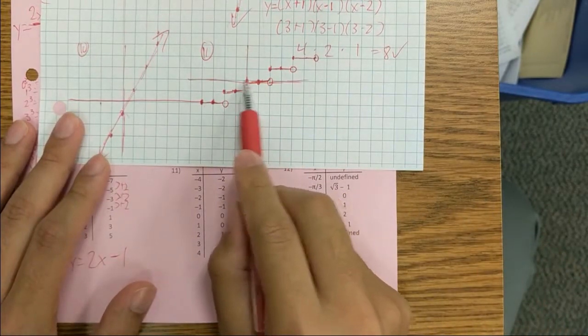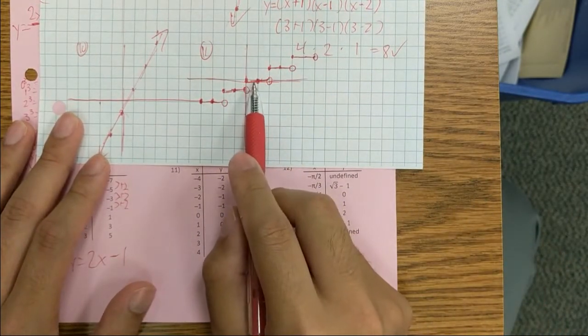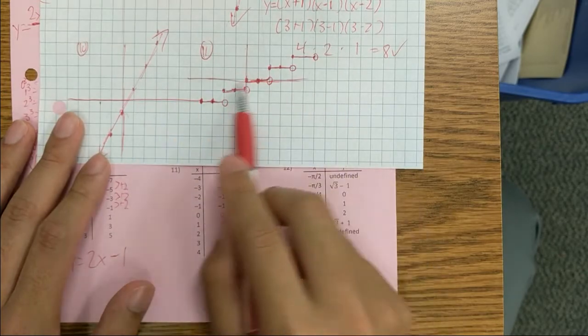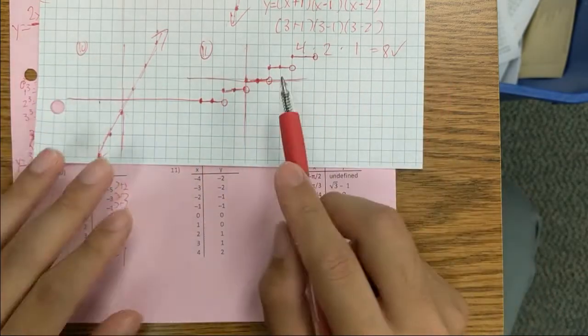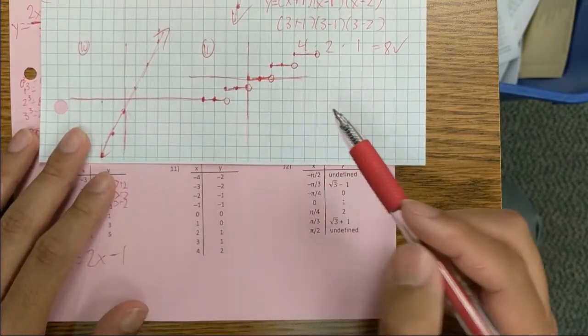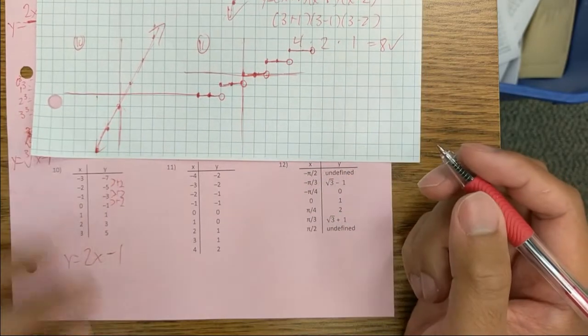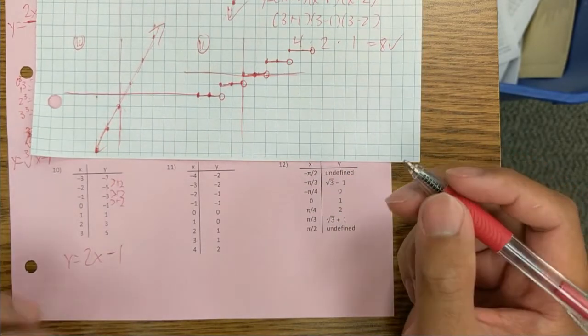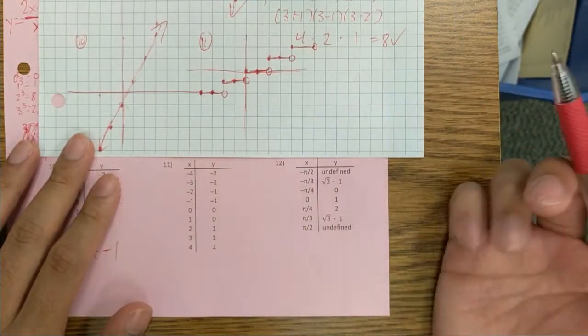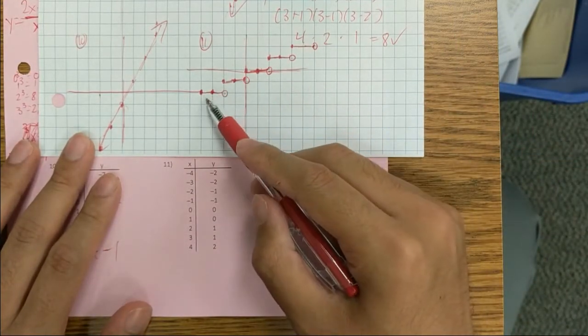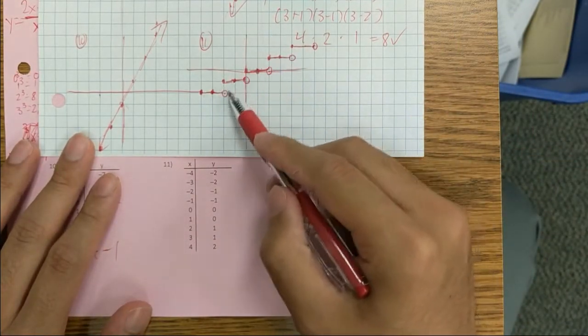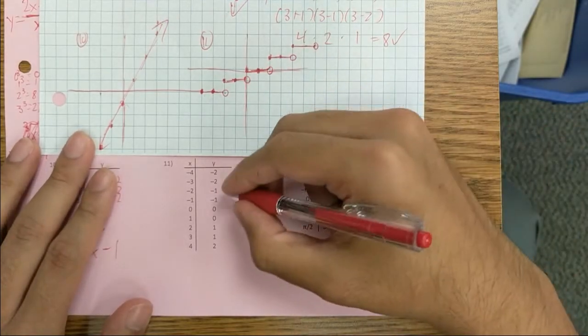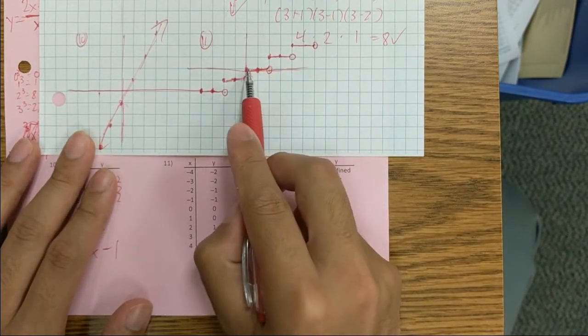Okay, so each step is 2 units long. So in order to do a horizontal stretch to make the steps wider than normal, the input must be a fraction. So just like for the trig functions, when the b value was a fraction, it made it wider. So this is a floor because we're rounding down.